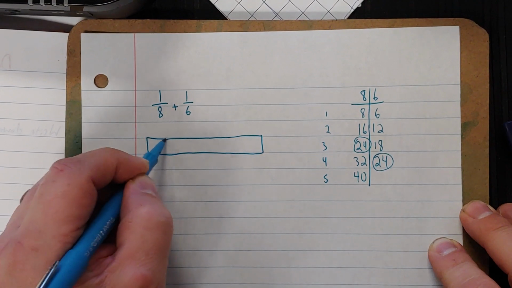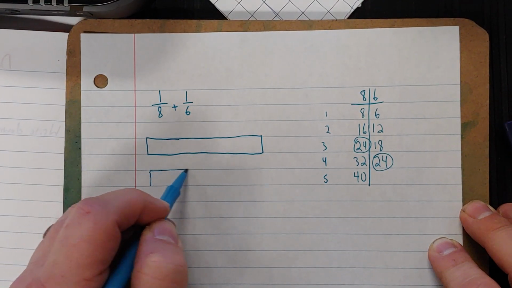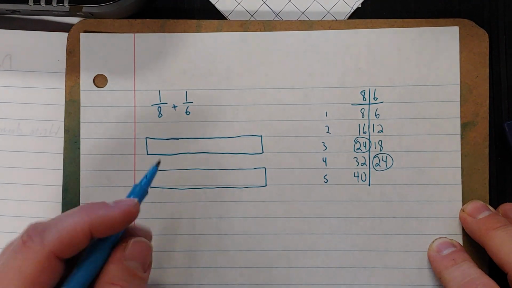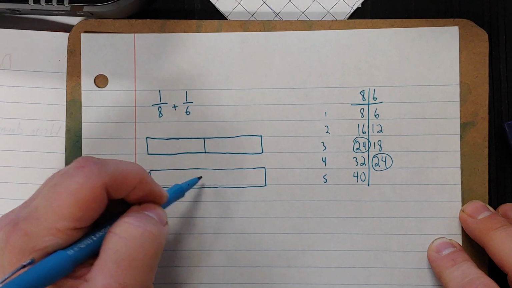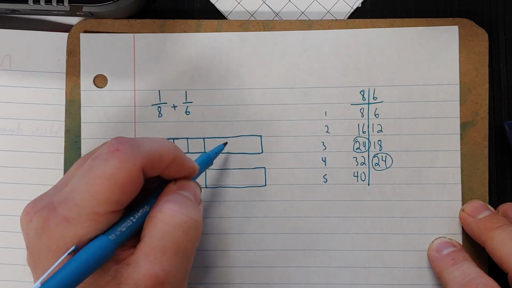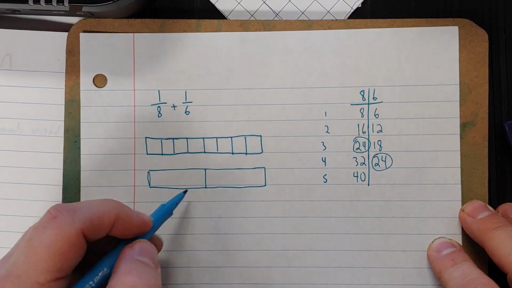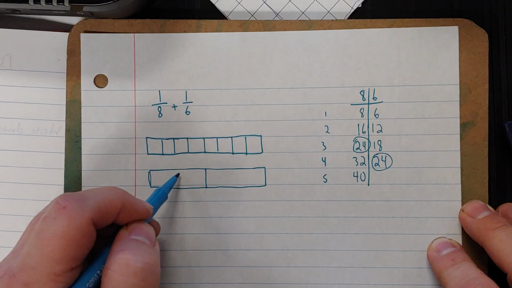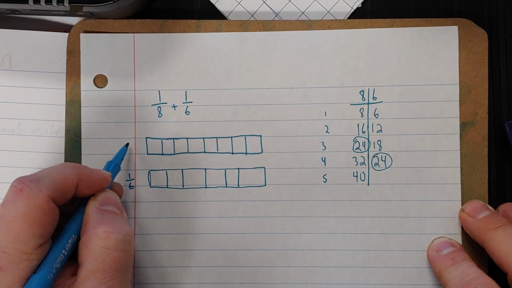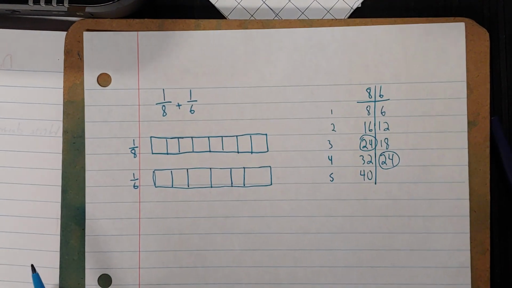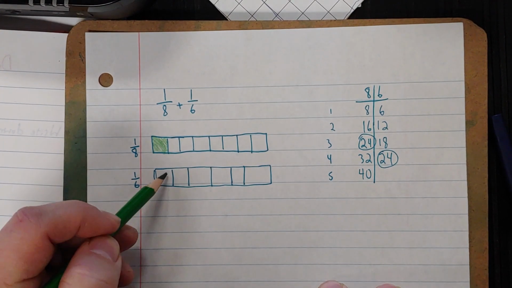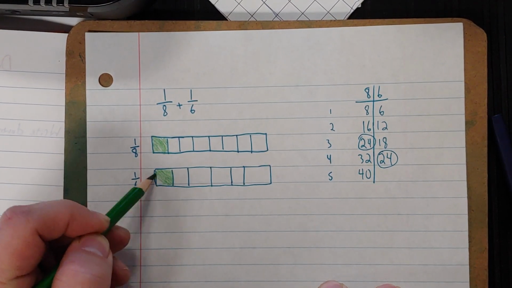I'm making these a little larger because I'm dealing with larger denominators, so there's going to be more cutting involved here. So I want to be able to see a little better. So let's start with 4. Let's cut each one of these in half. And eighths, if I cut each half into 4 pieces, that'll get me eighths. And over here with sixths, if I cut each half into 3 pieces, that's going to get me 6 pieces. All right, so here's my 1/6, here's my 1/8. I'm going to go ahead and shade those in to indicate the 1/8 and then the 1/6.